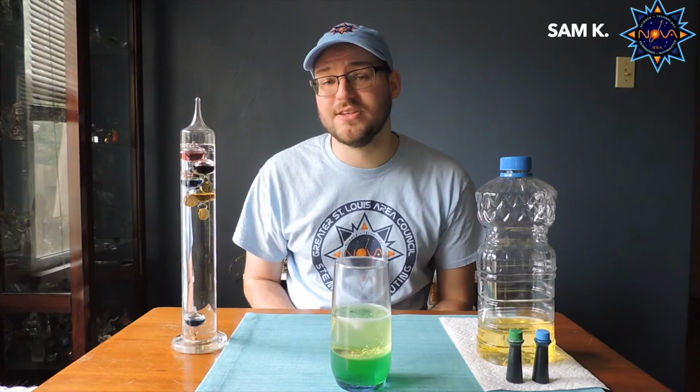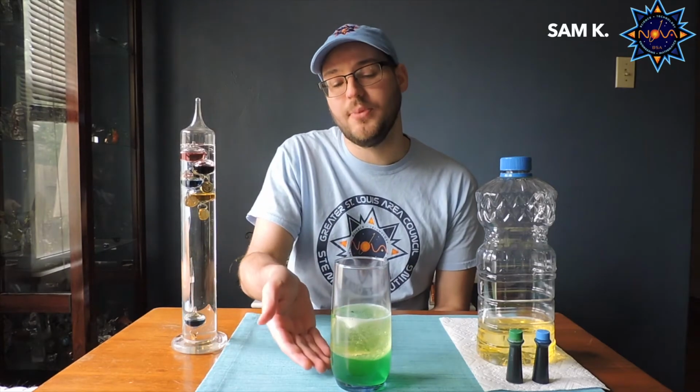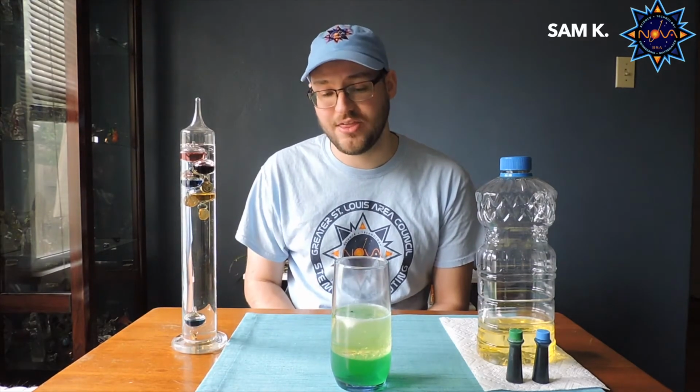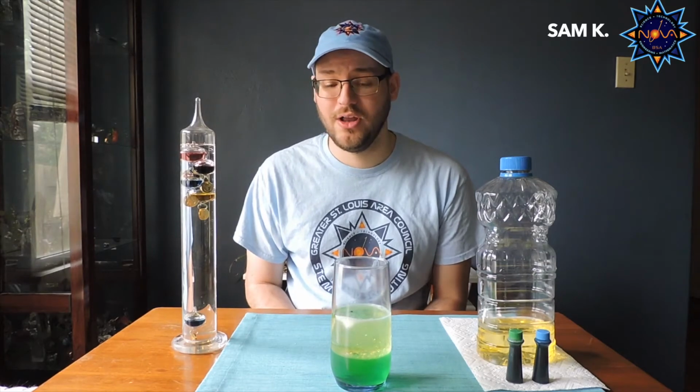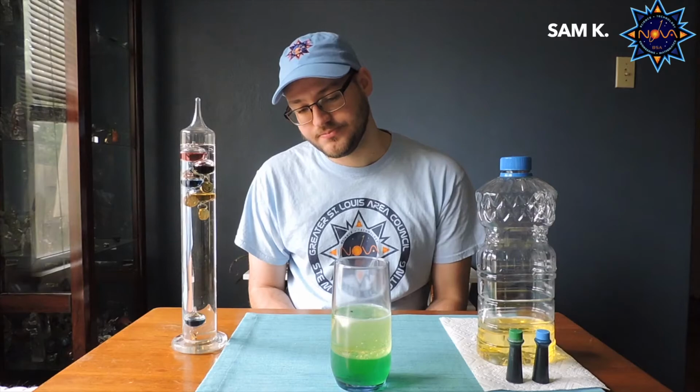Another thing you can do to make this interesting is if it is dark, if it is nighttime or you have a dark room, you can put your phone flashlight underneath the bottom of it and you can light up your oil and water lava lamp, just like a real lava lamp.